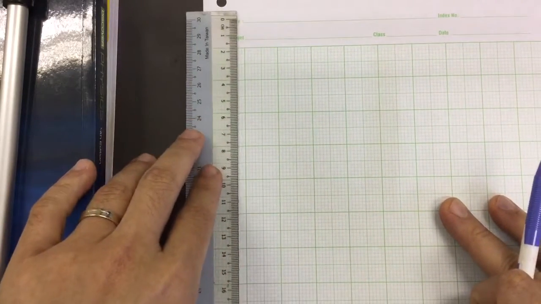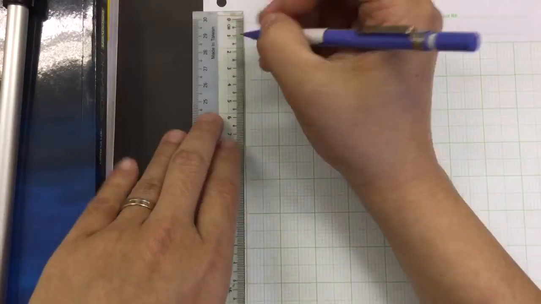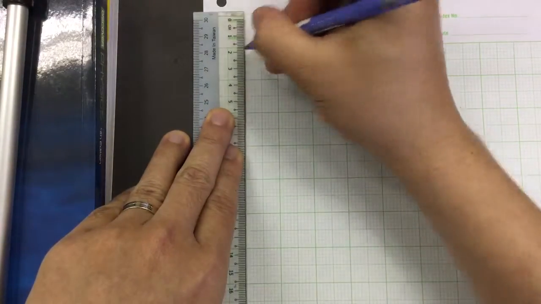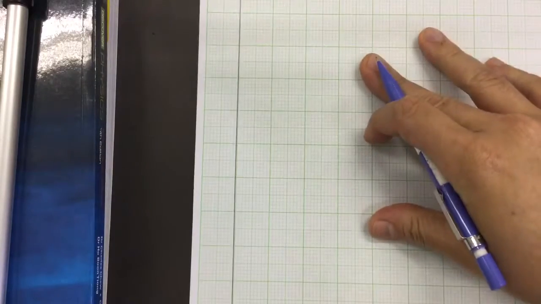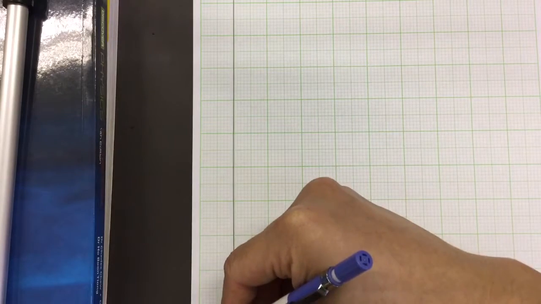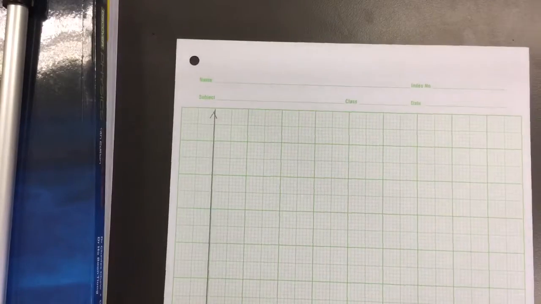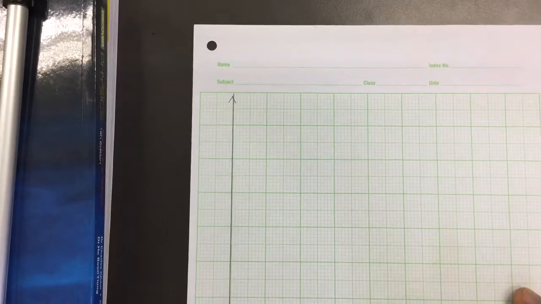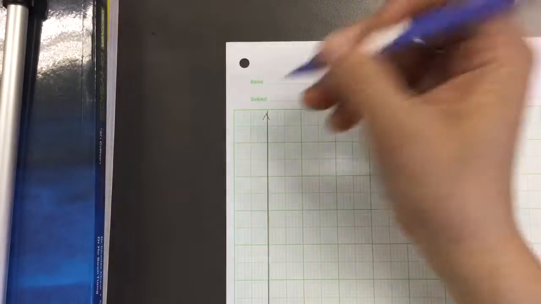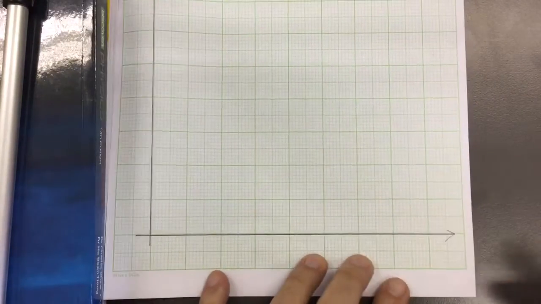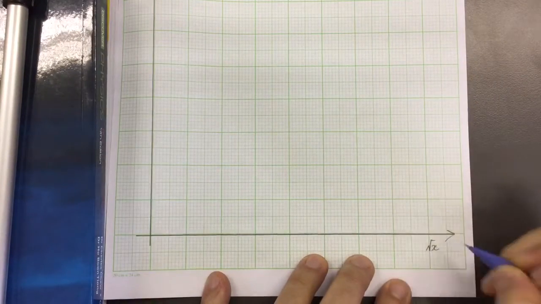And first start with drawing the axis. Since this is a graph of t average against square root x, label your y-axis t average and your x-axis square root x.